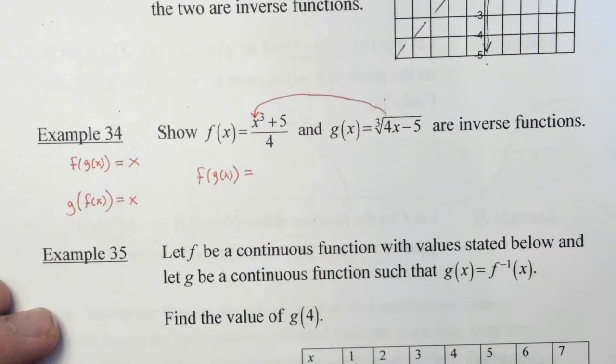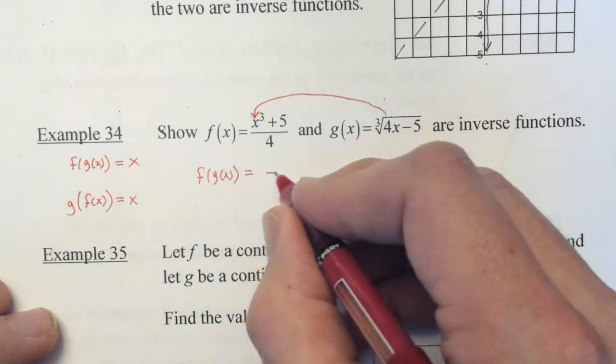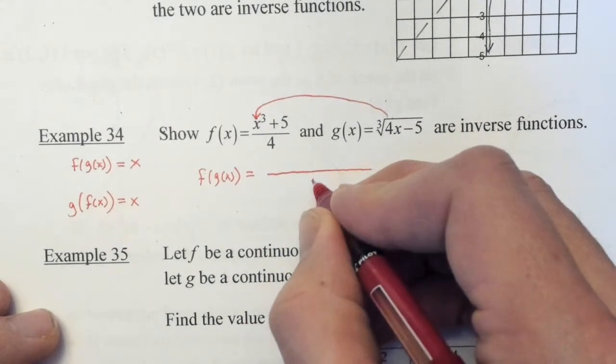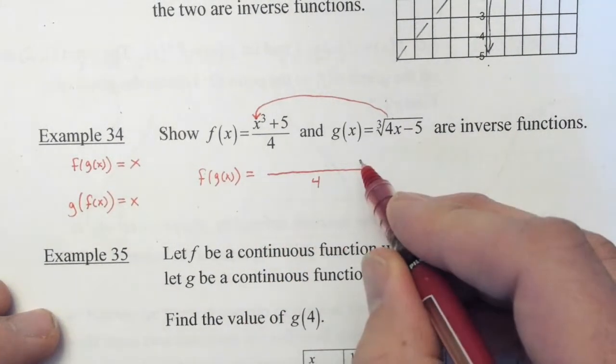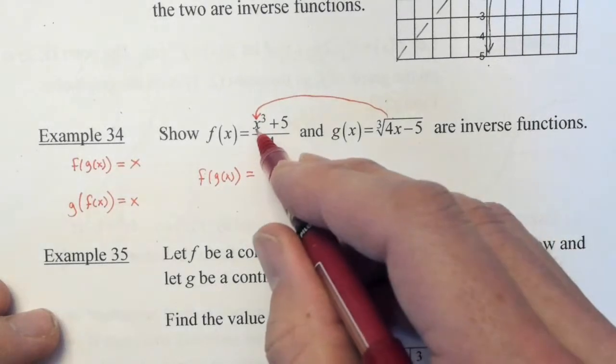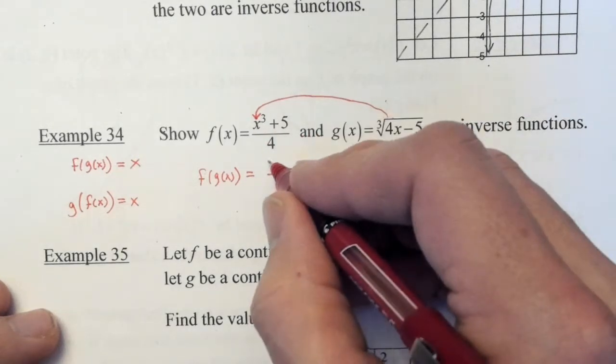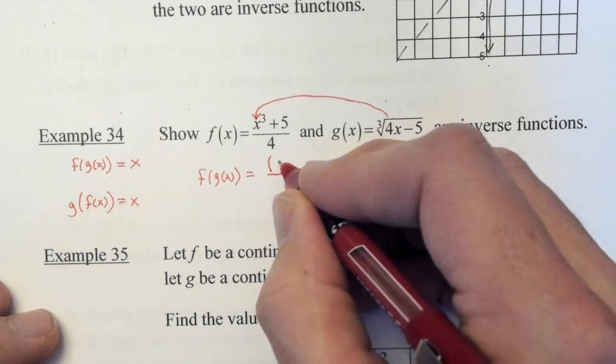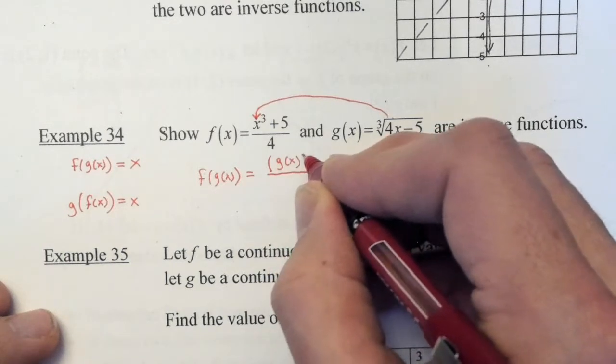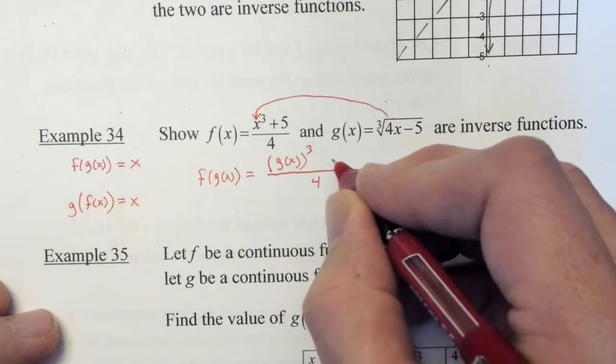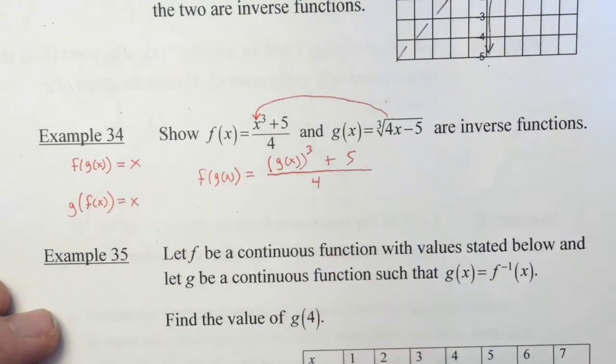x's in f's function. So we are going to have our fraction bar with 4 in the denominator, and plus 5 will be at the end of the numerator. But instead of x being cubed, it will be g of x being cubed plus 5, like so.